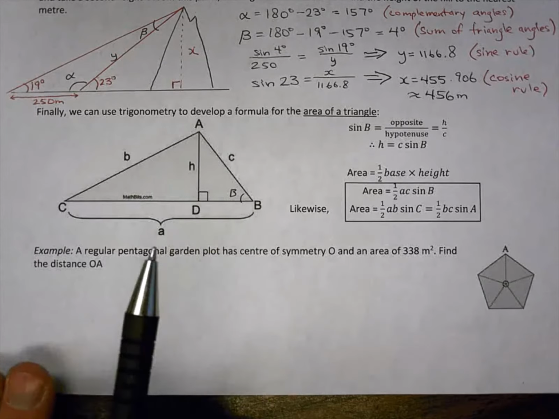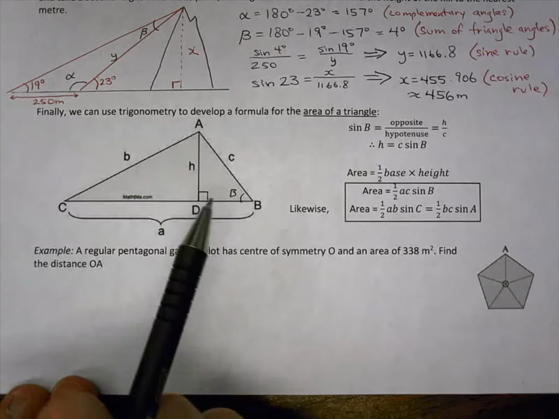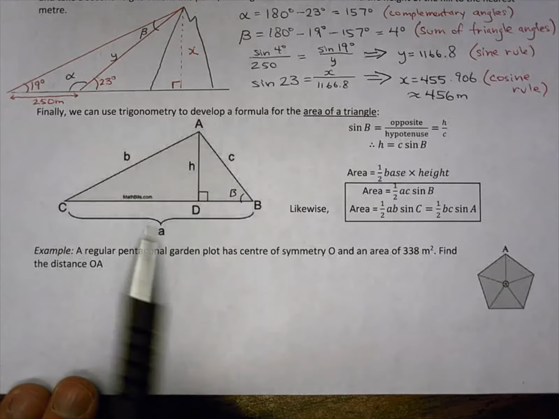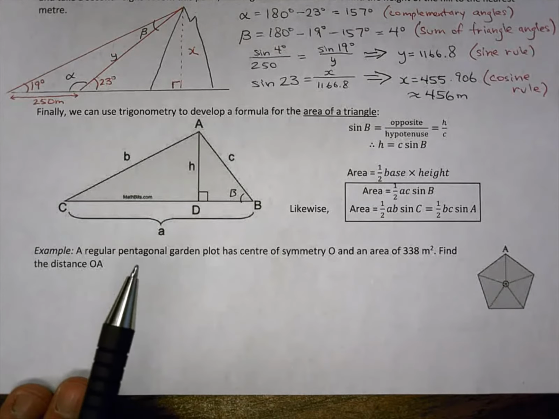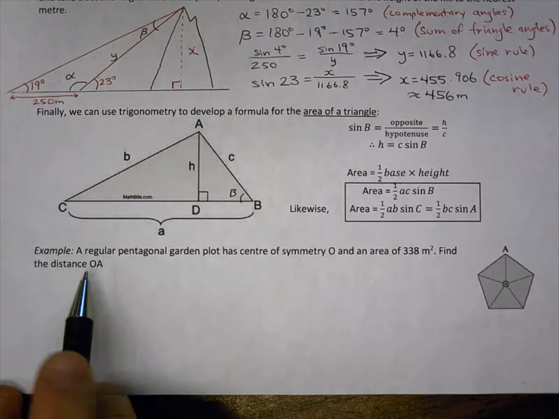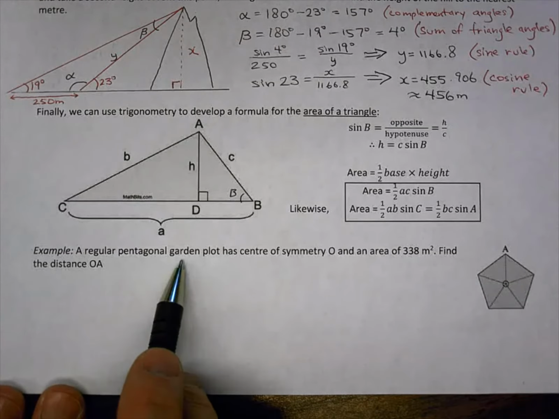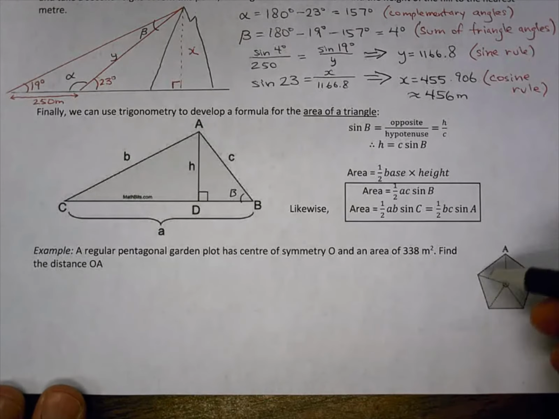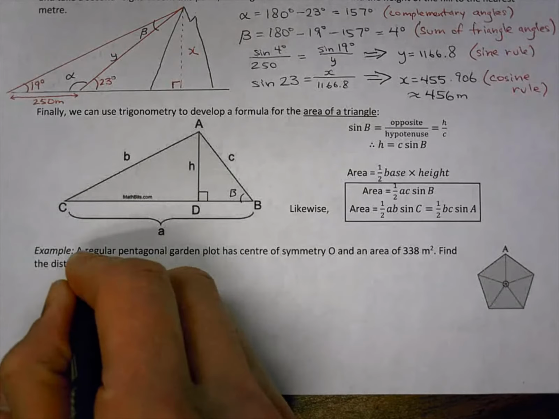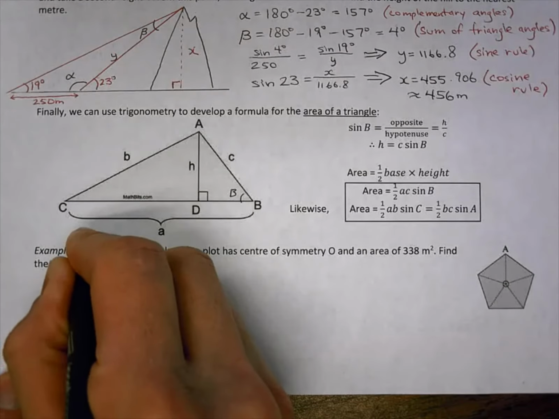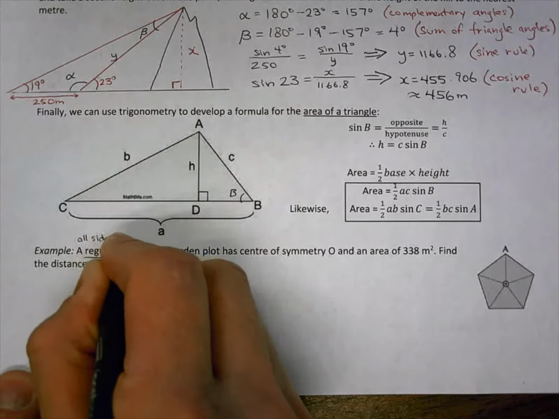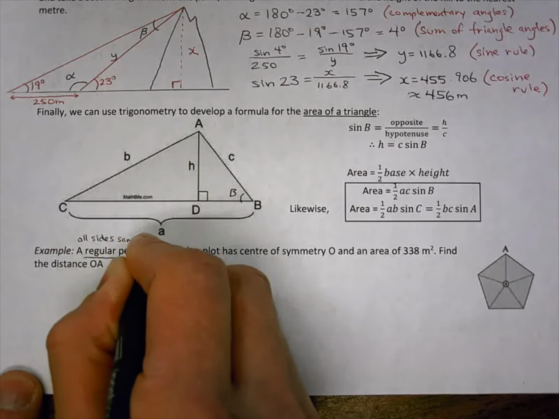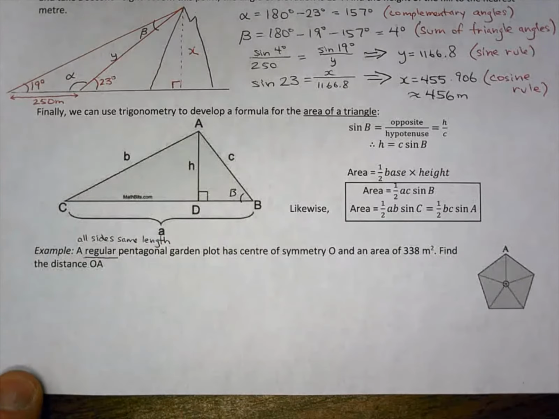This is where you're going to need to spend your time for today's lesson, because you haven't ever seen questions like this before. It's an easy enough formula, but it can be tricky to apply it. For example, let's say I have a regular pentagonal garden plot. A pentagon means you have 5 sides. Regular means all sides are the same length. It's like a perfect pentagon, you could think.